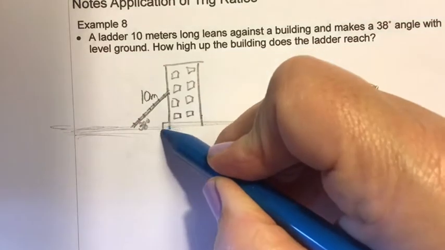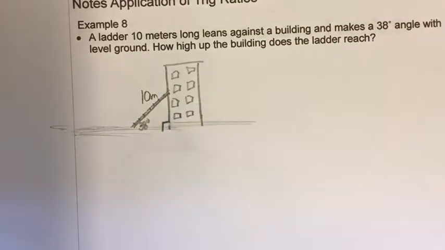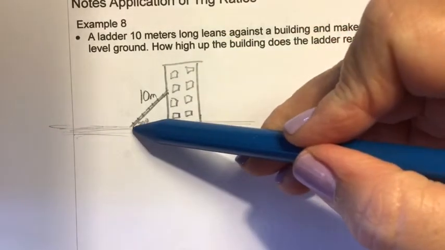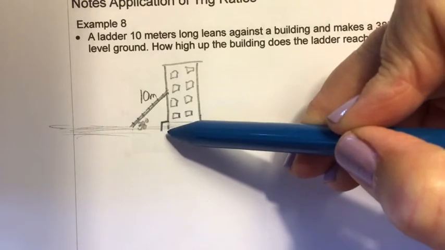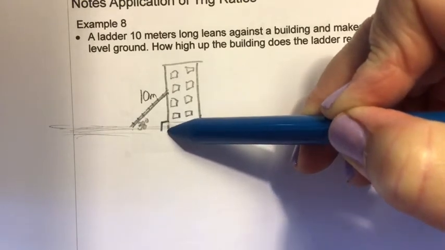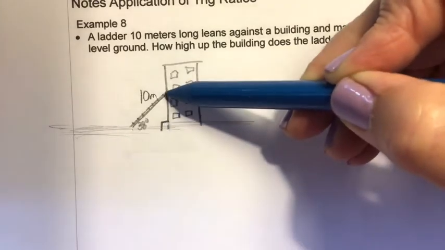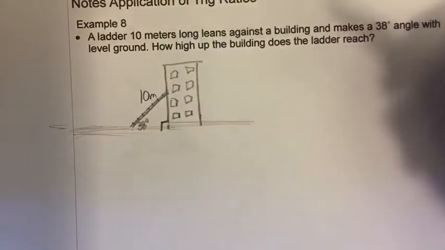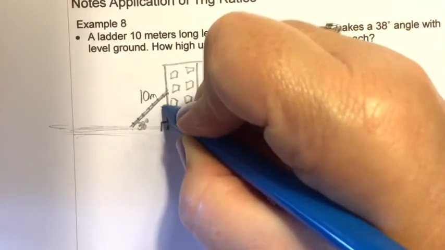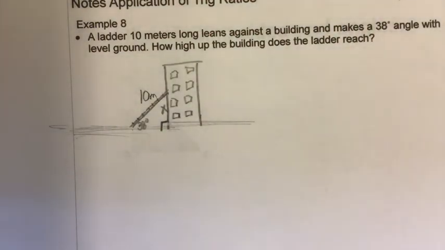Hopefully you realize this is a right angle. So I do have a right triangle. How high up the building does the ladder reach? So are we talking about the distance from the base of the ladder to the base of the building, or from the base of the building to the top of the ladder? We are talking about that distance.